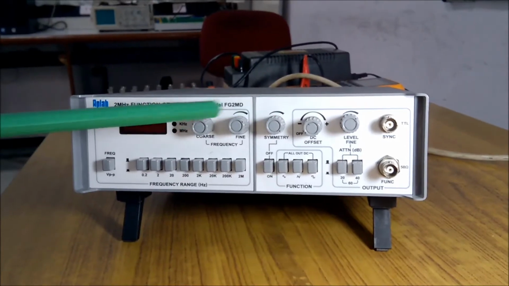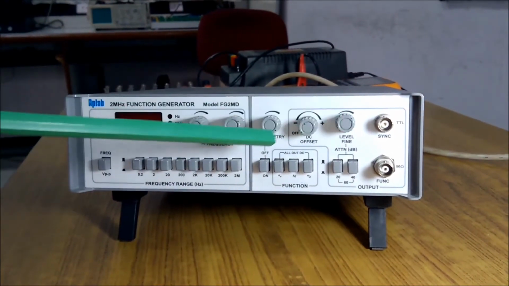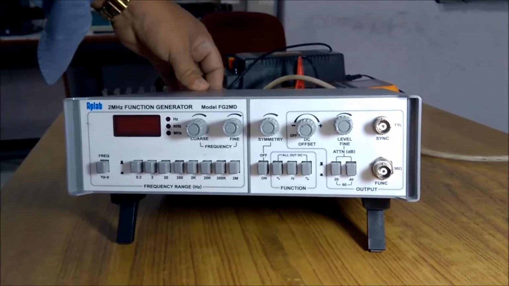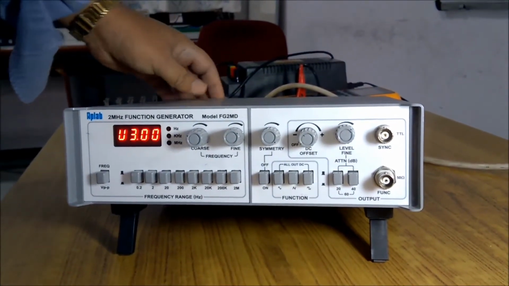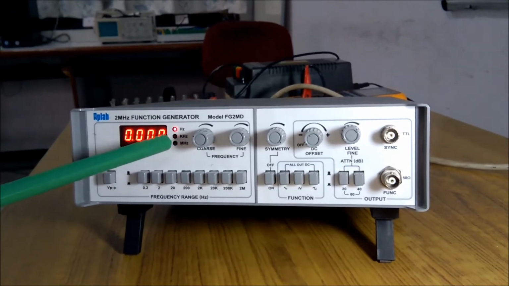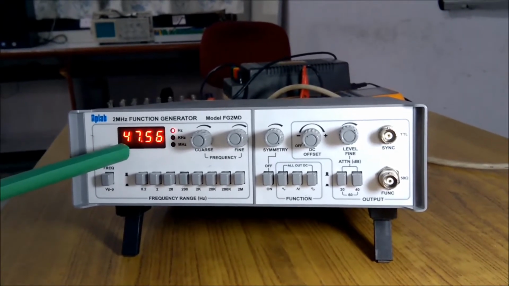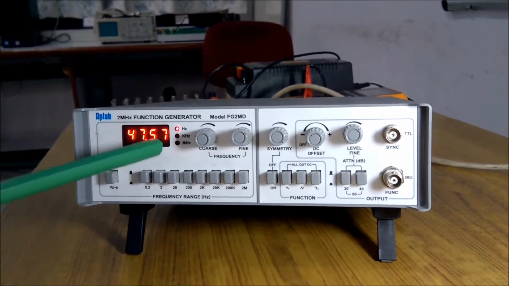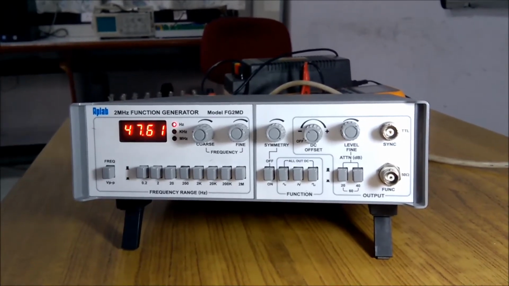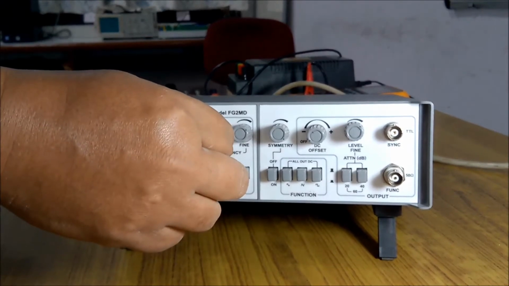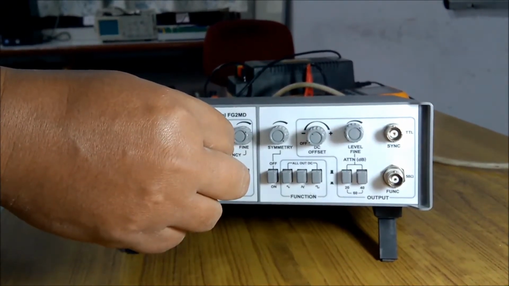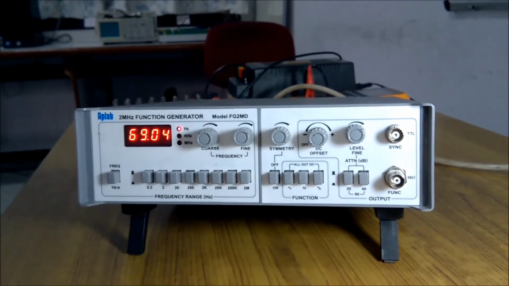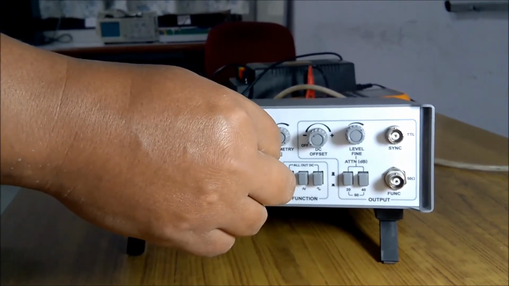This is a function generator. You can see there are different knobs and different switches. I just switch it on to show you that here it is displayed 47.58, here 47.54. This is the frequency, and you can change this knob to set whatever frequency you want to generate that waveform. You can change the frequency, and that is for a fine adjustment.